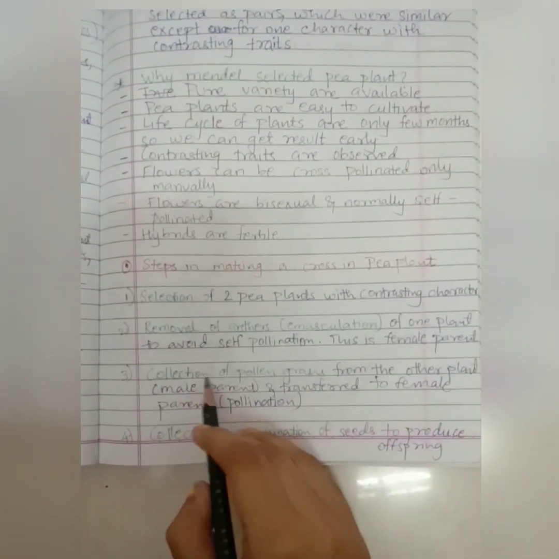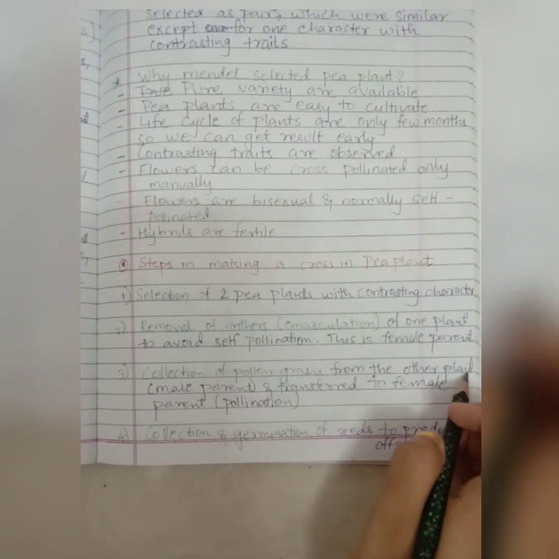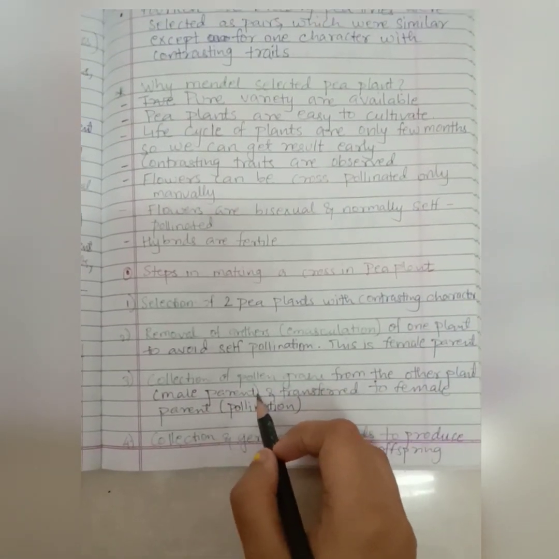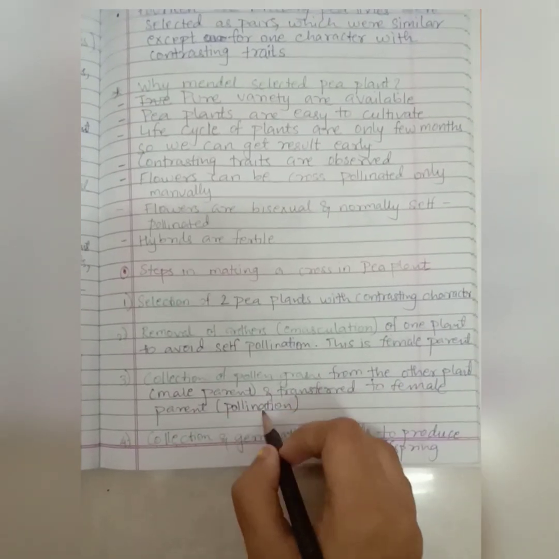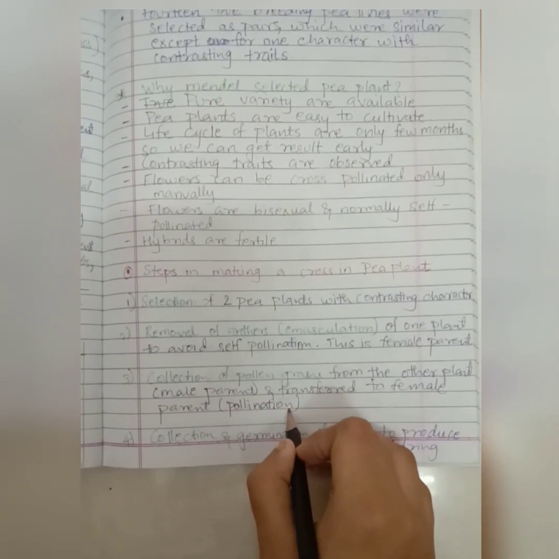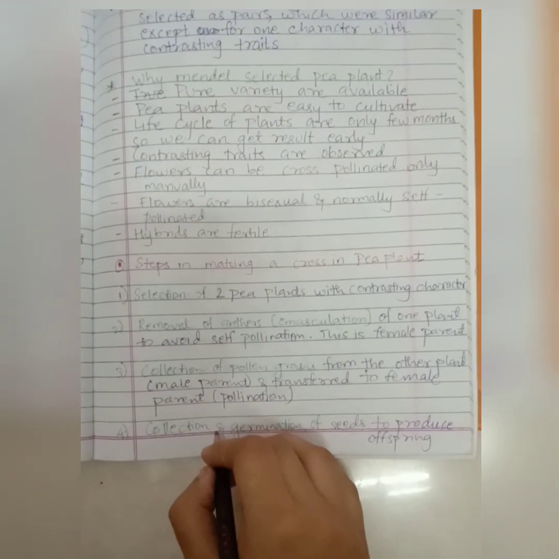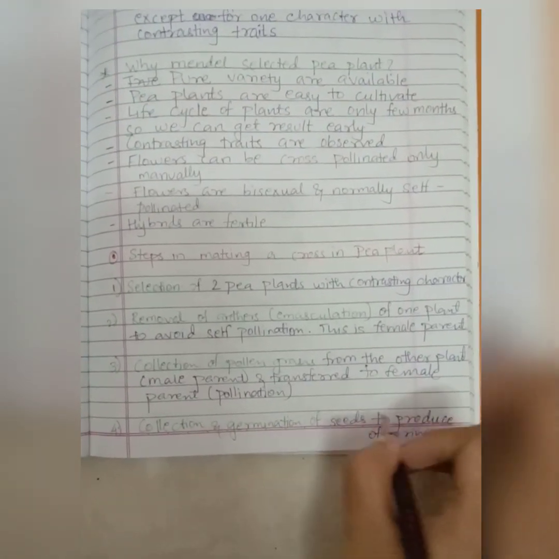Third step is collection of pollen grains from the other male parent, and it is transferred to the female parent, which is also called pollination. And fourth step is collection and germination of seeds to produce offspring.